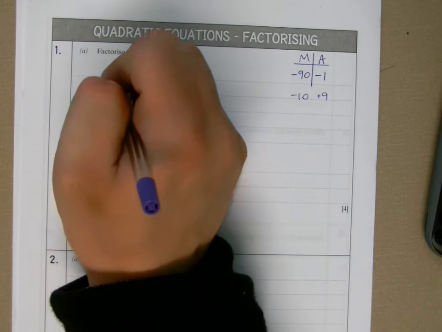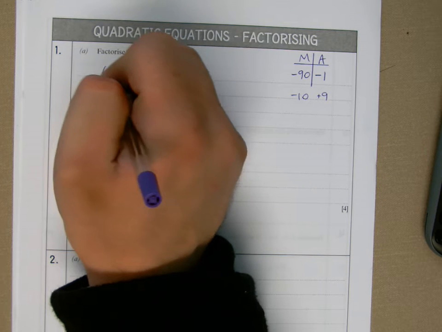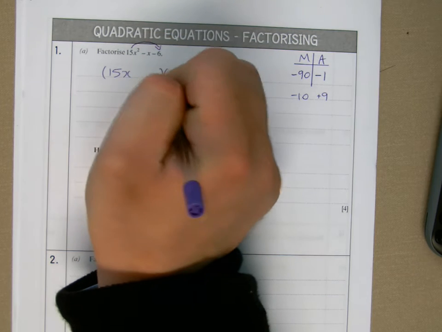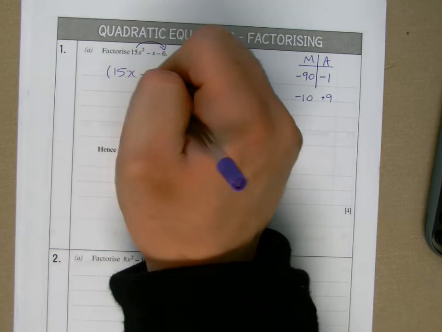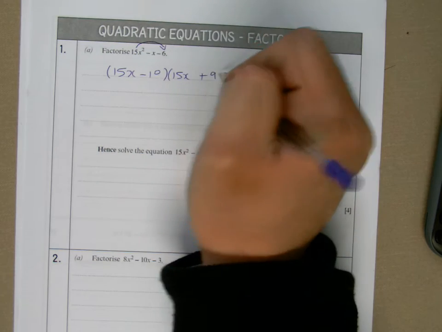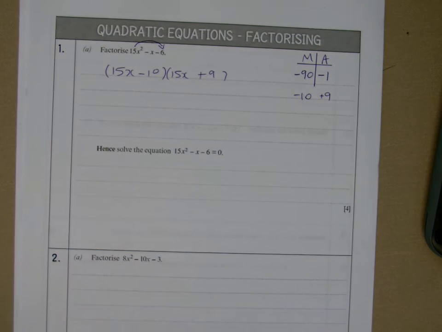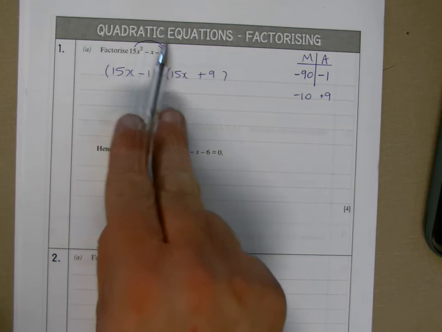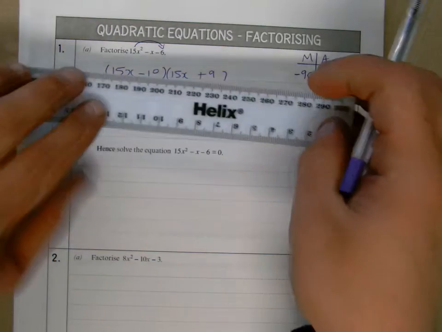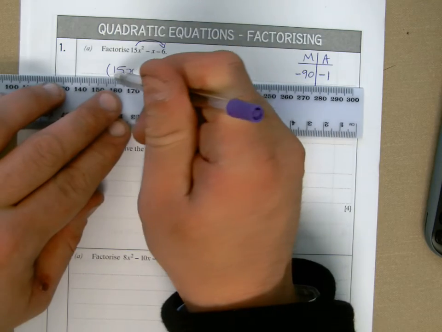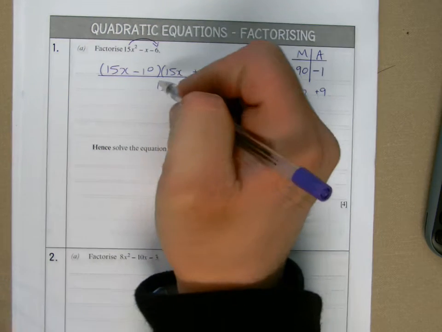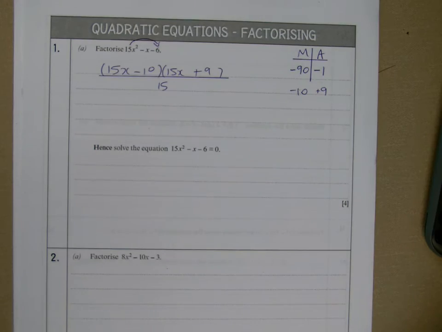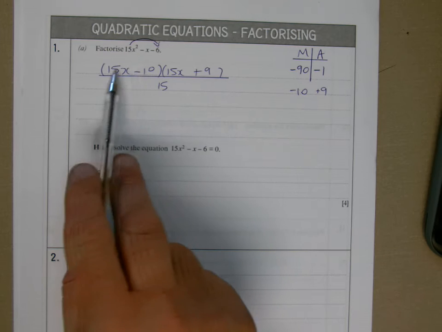So then we can have two brackets. And in each bracket, I'm going to write 15x, and I'm going to write the two numbers that I've got there. So minus 10 and plus 9, all right? But we must remember, from factorising here, because we times by 15 there, this method, you've got to sort of pay back, and you know you've got to divide by 15, both brackets. And then we look in both brackets to see if there's any common factors.